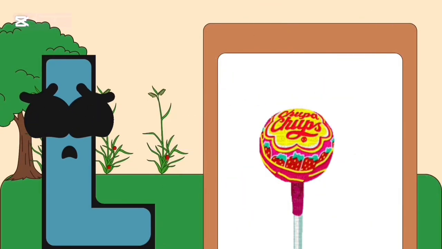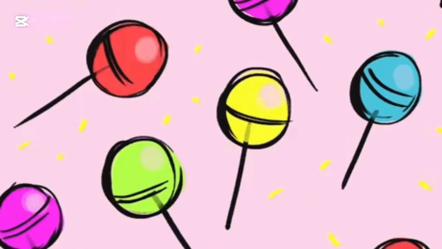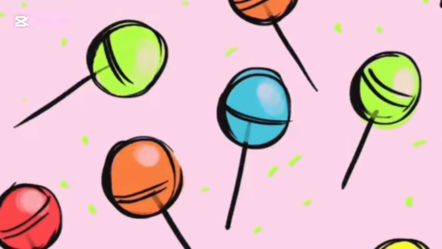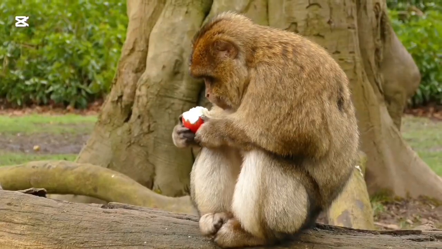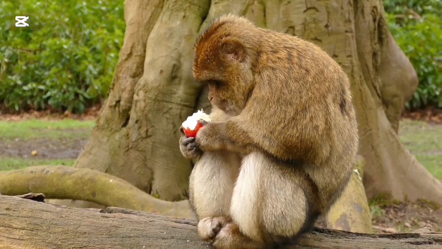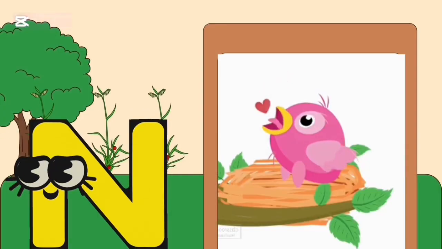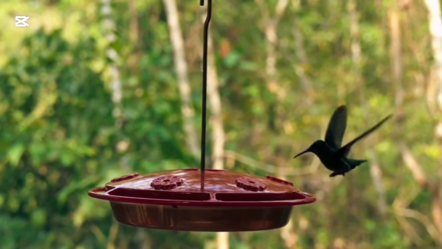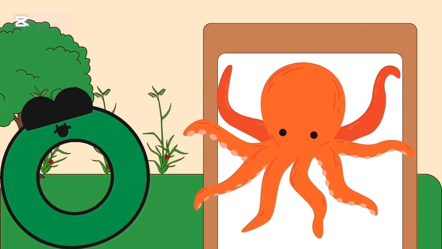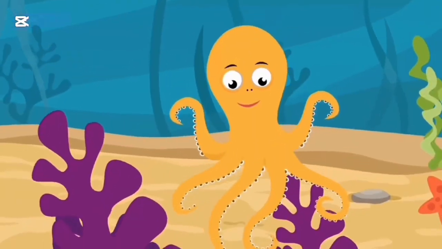L is for lollipop. Lollipop. M is for monkey. Monkey. N is for nest. Nest. O is for octopus. Octopus.